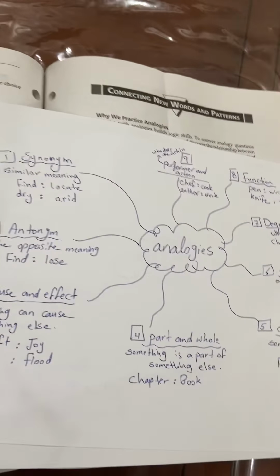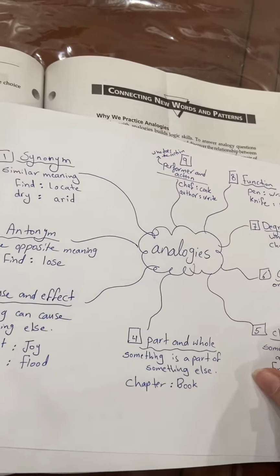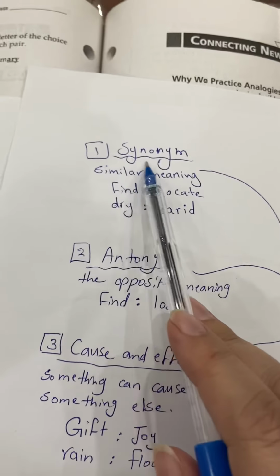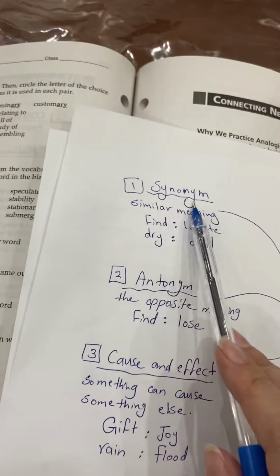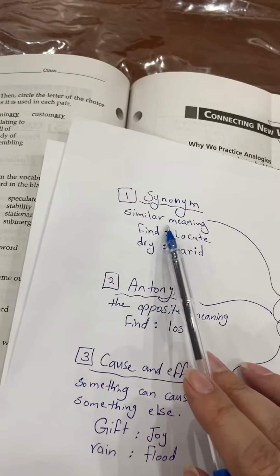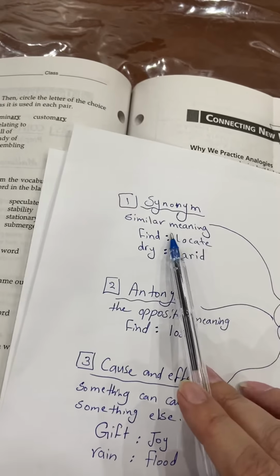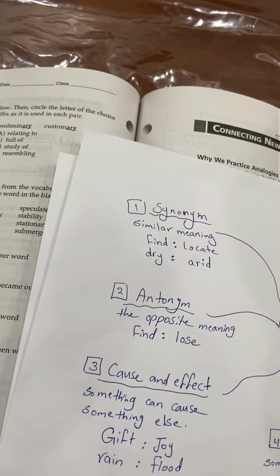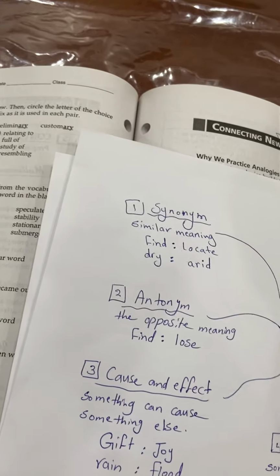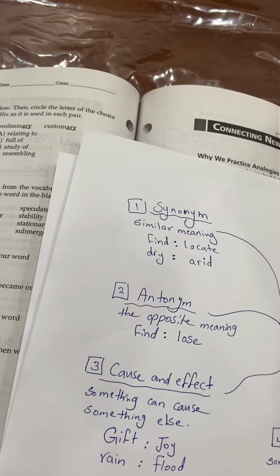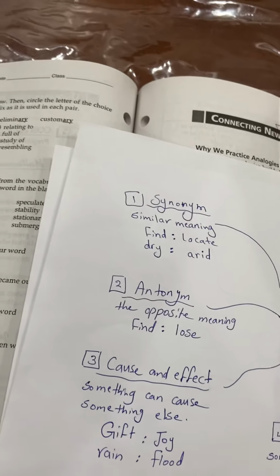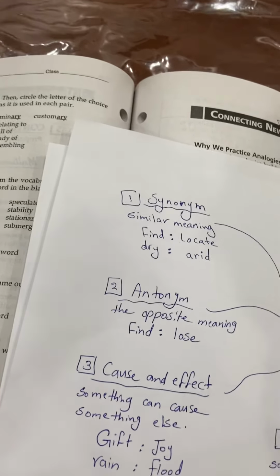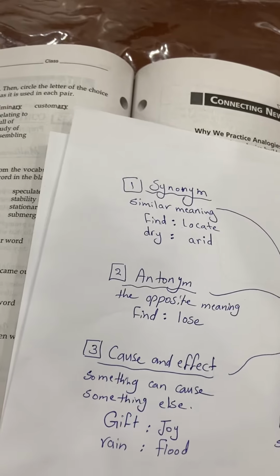Okay? Let's start with the kinds of analogies. Let's start with number one. It is a synonym. What's the meaning of synonym? It means the similar meaning. Two words have the same meaning, like for example, find and locate. If you find something, it means that you locate this thing. This is the first kind of analogy.